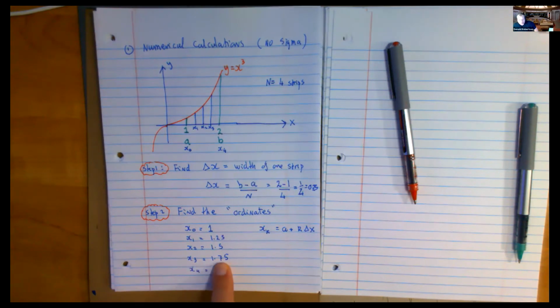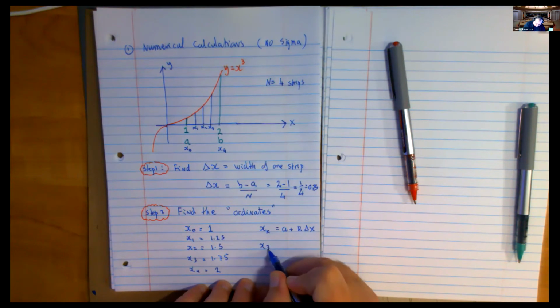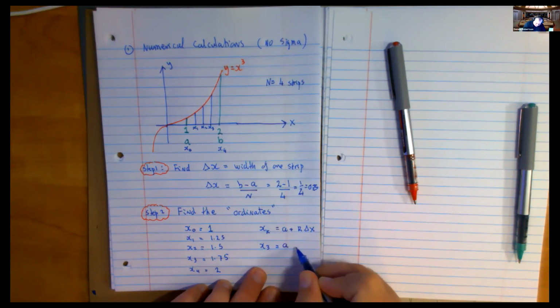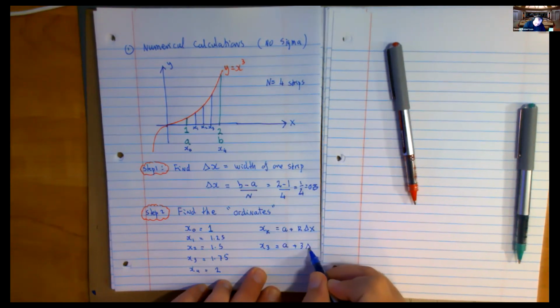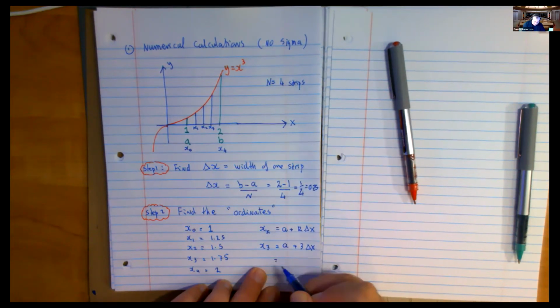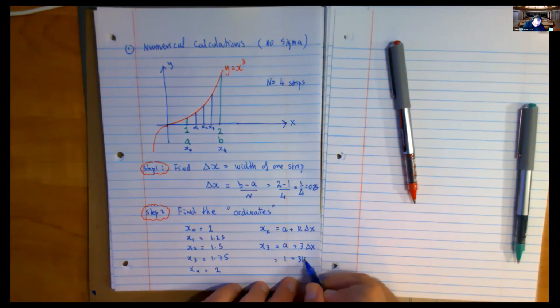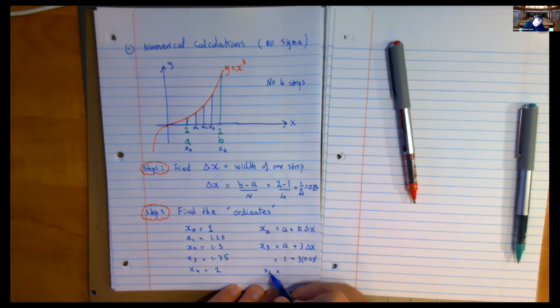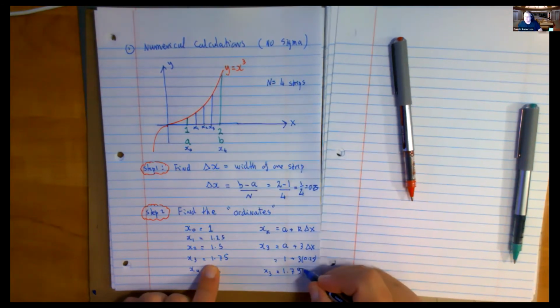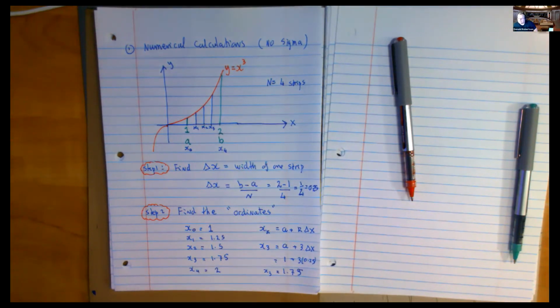Now, you know it's 1.75 because I told you it is, but let's see what it would look like. x3 would be a plus 3 delta x's. A is the starting number, 1, plus 3 lots of 0.25, and that gets you exactly what it should. Are we cool with that?